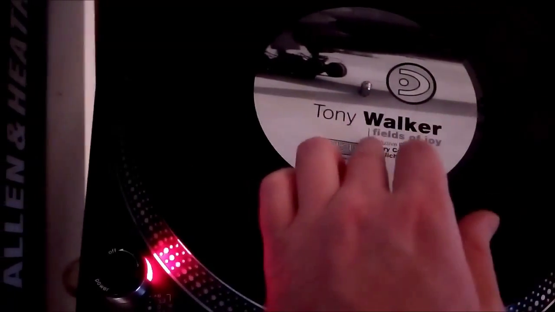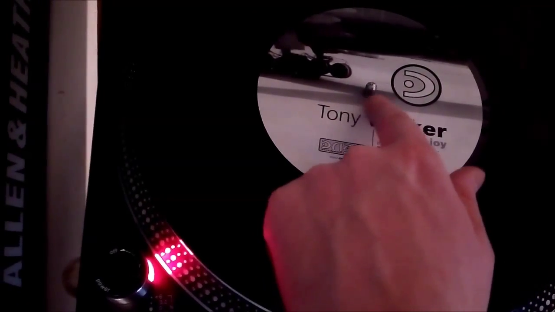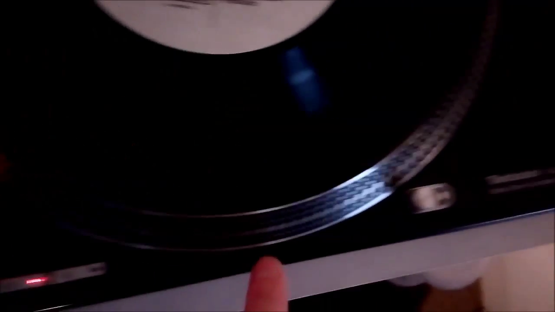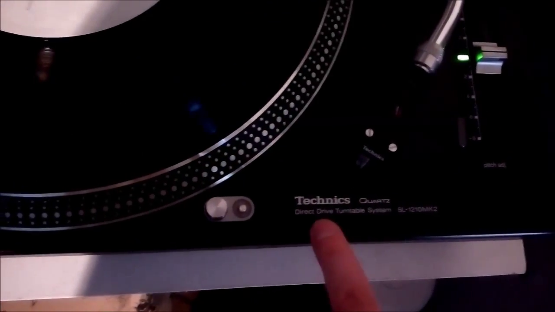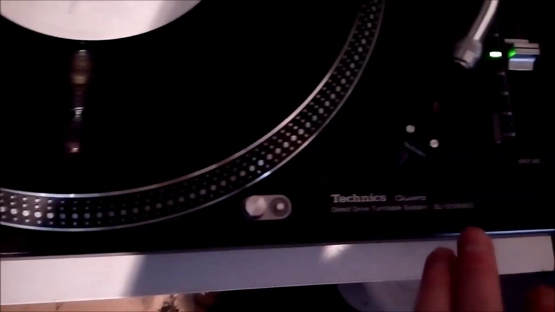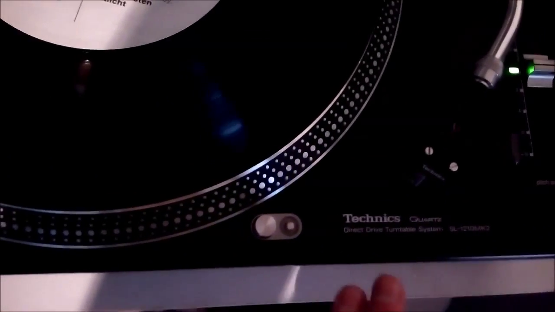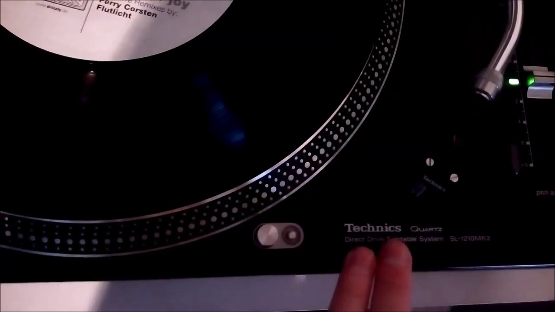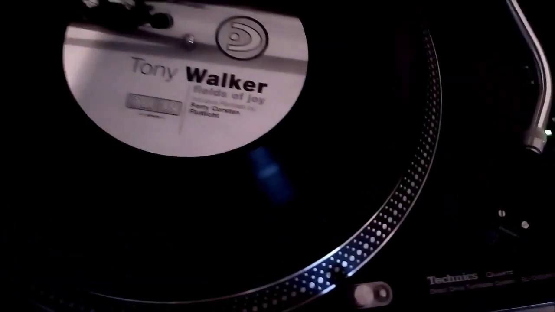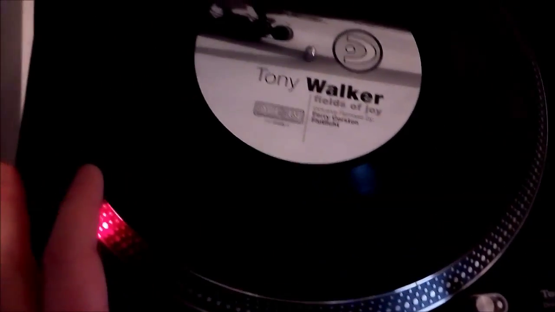Obviously this one's a direct drive motor, so the motor is directly on the spindle itself under there. It's an industry standard turntable, the Mark II Technics 1210. The 1210 and the 1200 are the same decks, just the 1210 is black, and the 1200 is silver in colour, but they're exactly the same otherwise.